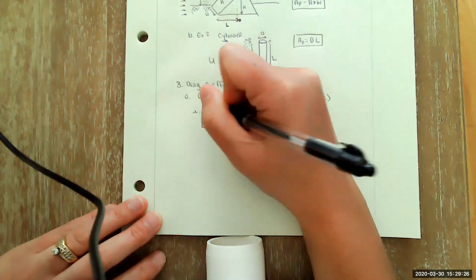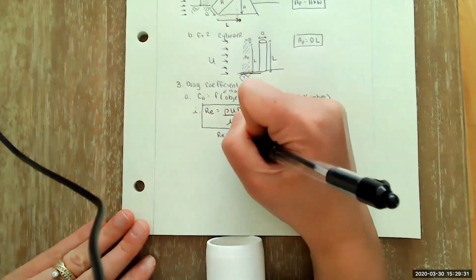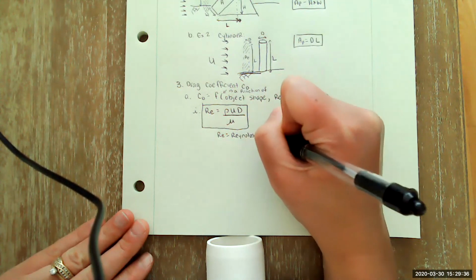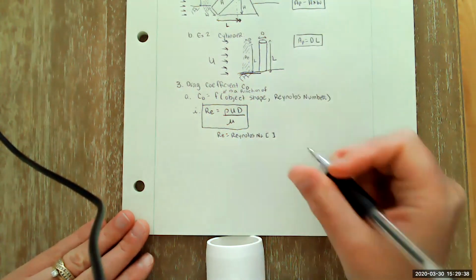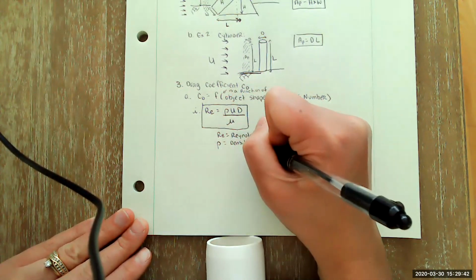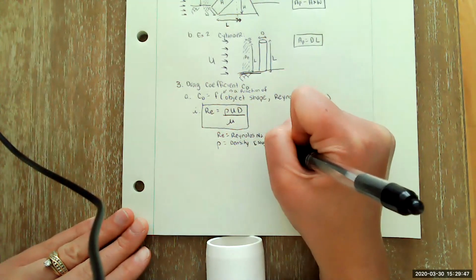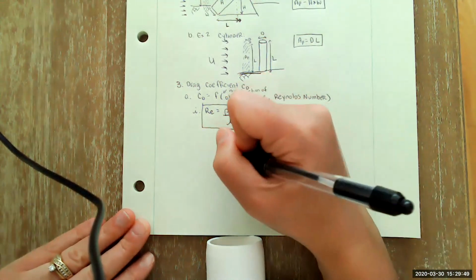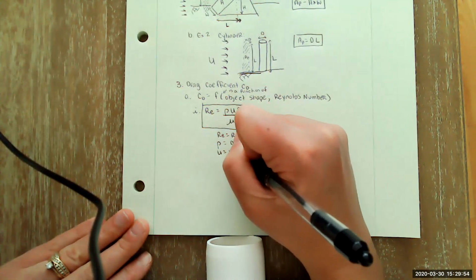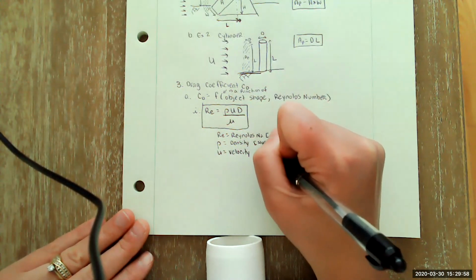Let's go ahead and define some terms. Again, the Reynolds number, R sub E, or RE, is dimensionless. Rho is our density. In English units, we're talking about slugs per foot cubed or something similar. Capital U is our velocity of the fluid, so feet per second.